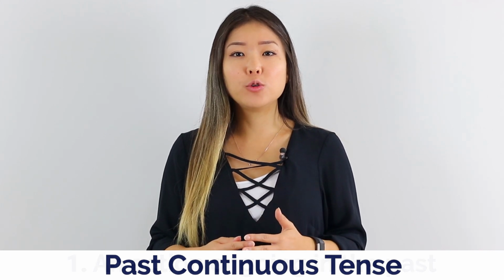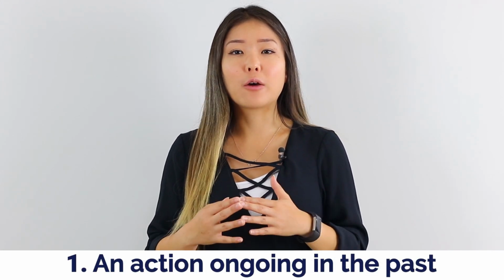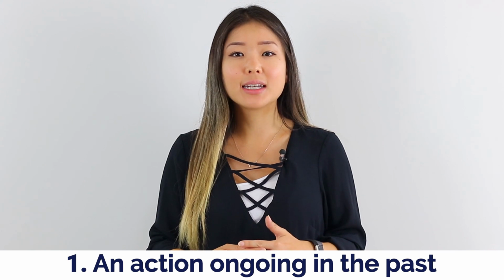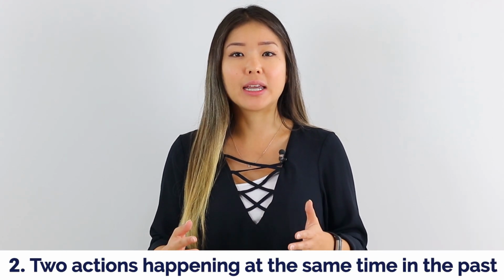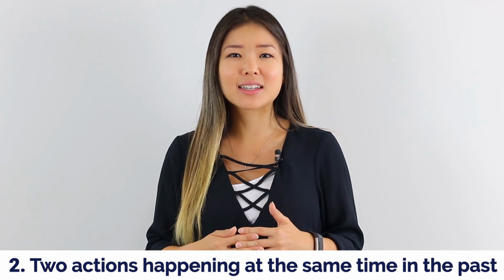This tense can be used to describe an action that was ongoing in the past. It can also be used to describe two actions happening at the same time in the past. There's a lot to learn, so let's get started.